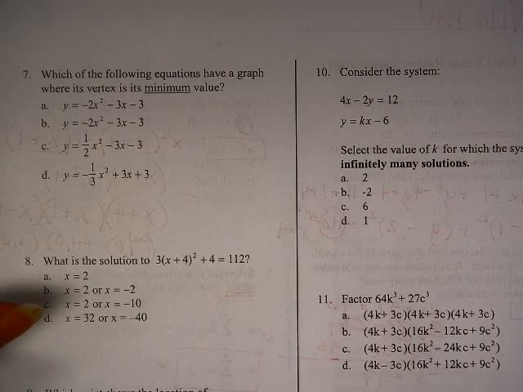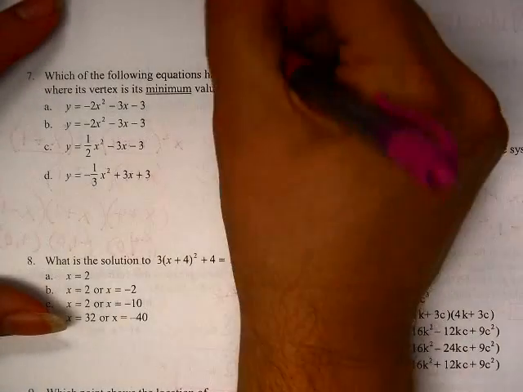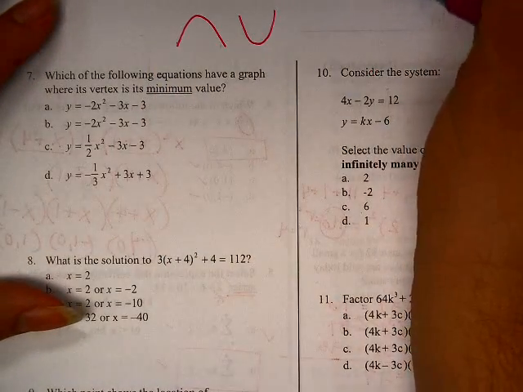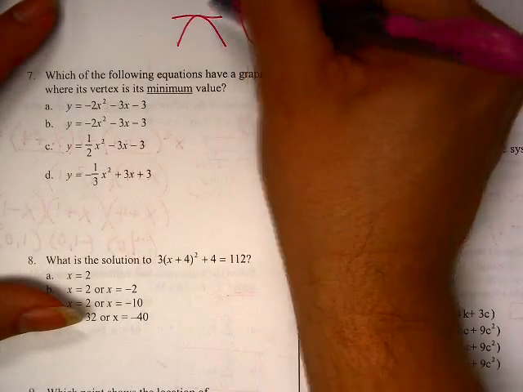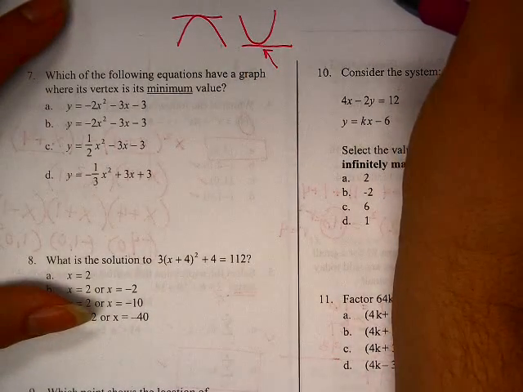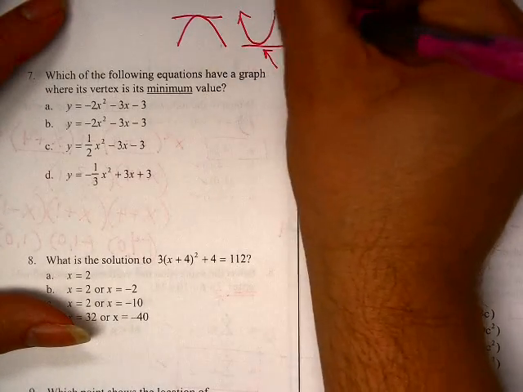Alright, which of the following equations have a graph where its vertex is its minimum value? Well, we're looking at parabolas, and parabolas either look like this or like this with what we've done so far. This would be a maximum value for the vertex because it's the highest it gets. This would be the minimum value for the vertex because it is the lowest it gets. So what I want is a parabola that looks like this.